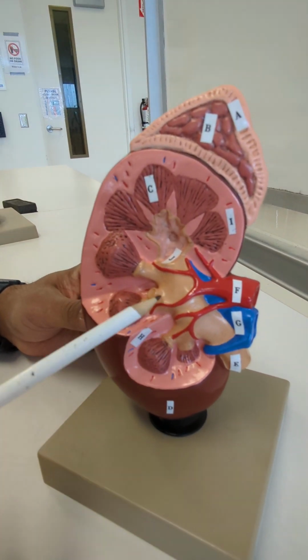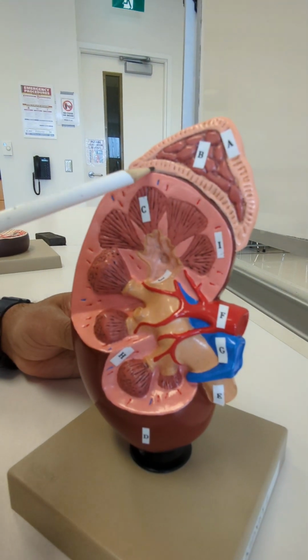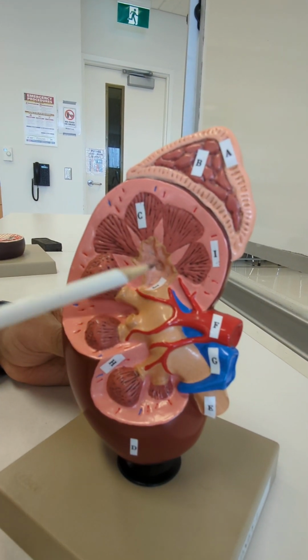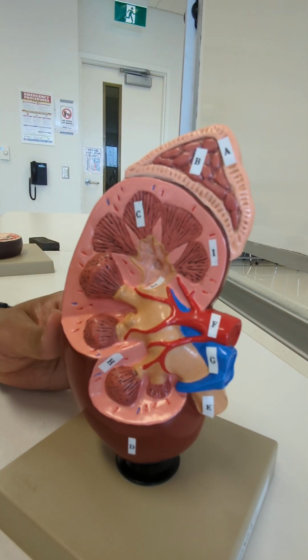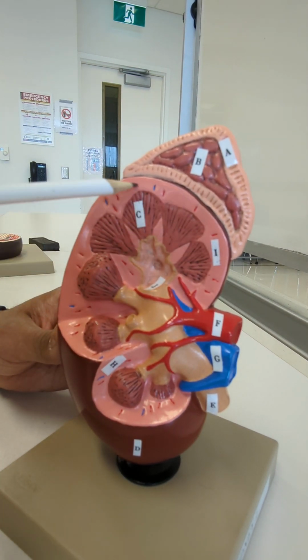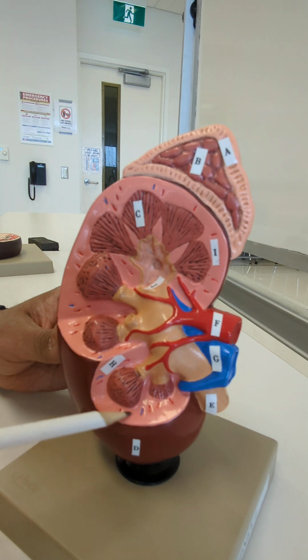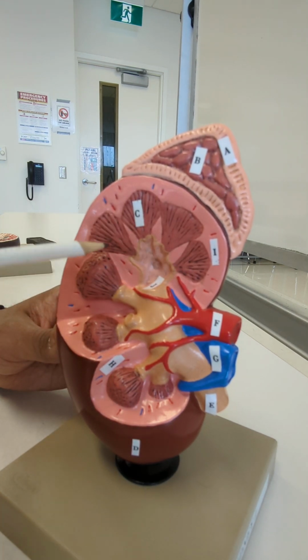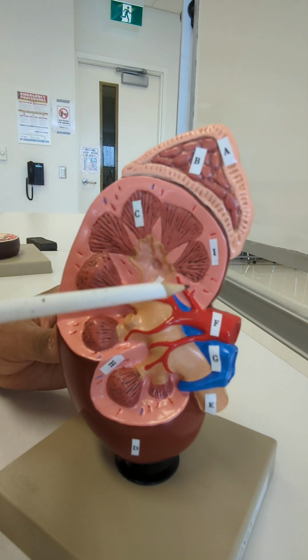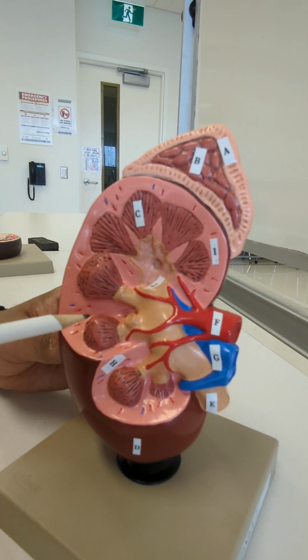Coming back to the kidney, as I mentioned, the outer skin is called the renal capsule. When you look farther in, you can divide the kidney essentially into two major regions. You have the outer portion of the kidney. This is called the renal cortex. This is the outer layer of the kidney, if you will. And then you have the internal portion of the kidney. This is called the renal medulla.